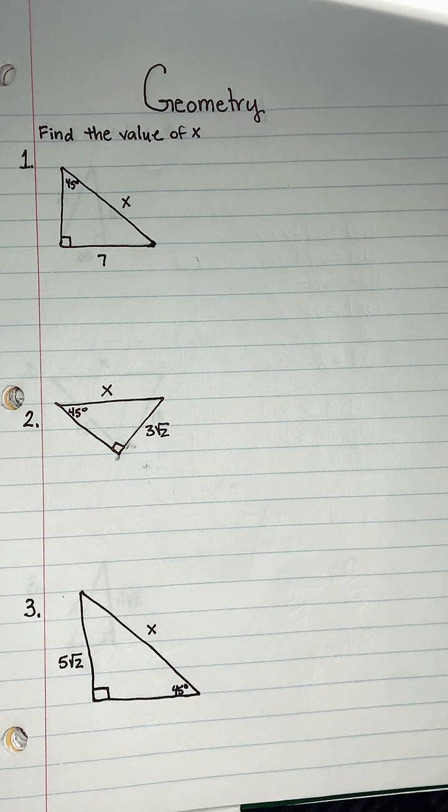We're going to be doing some special right triangles and trig tonight. So if you know anybody that's struggling with the trig part, special right triangles, share this live with them.